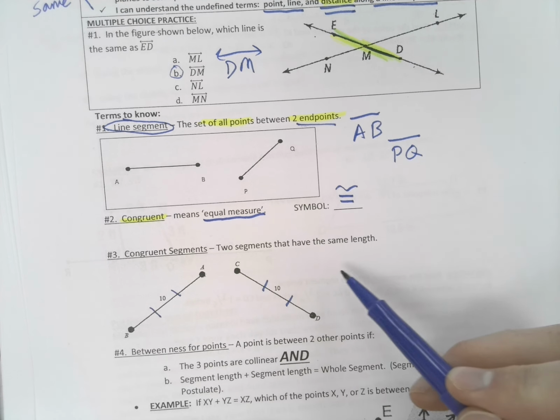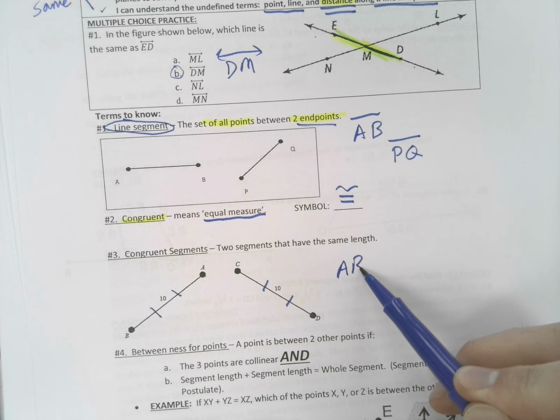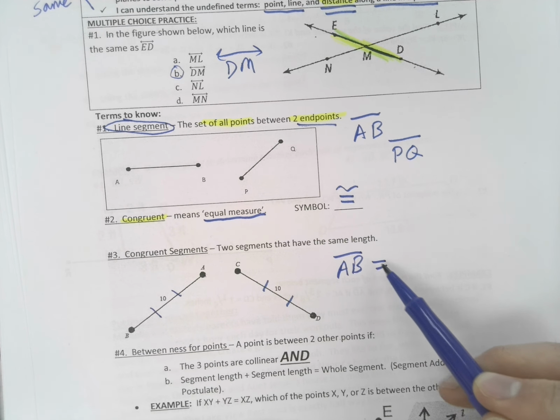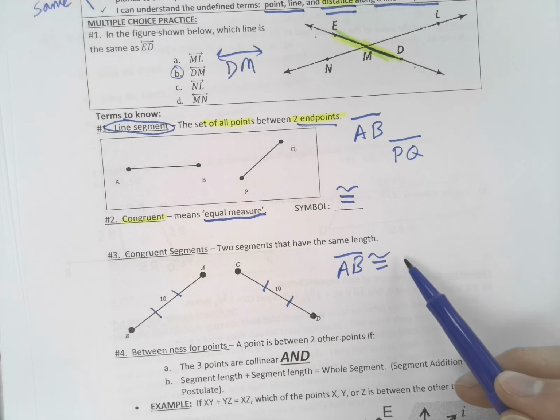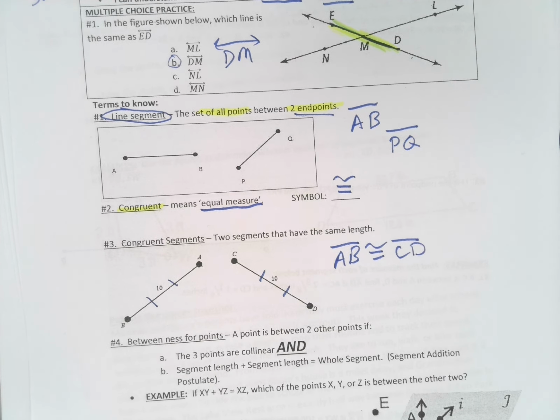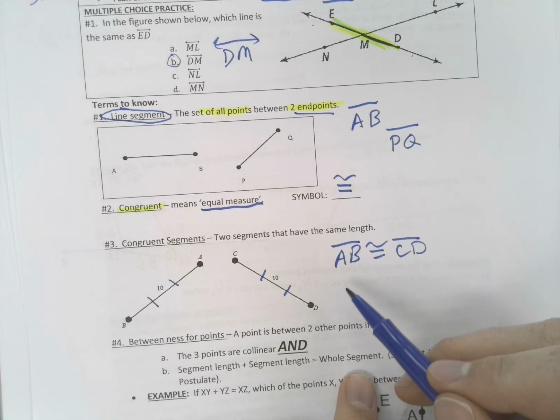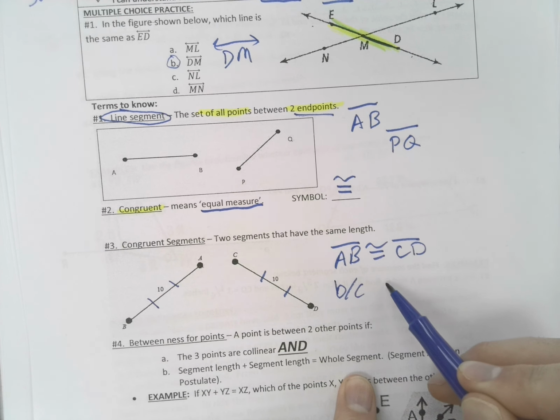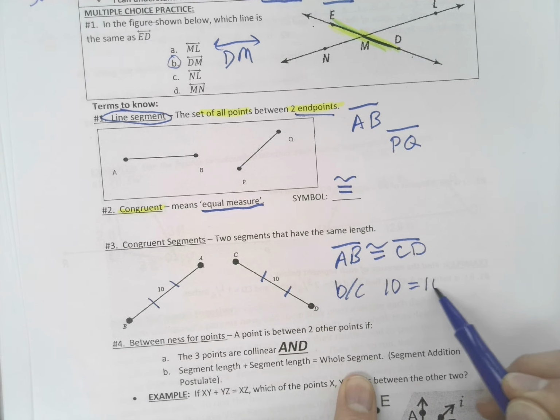So we would say, in this case, AB is congruent to CD. And the reason that is because 10 equals 10.